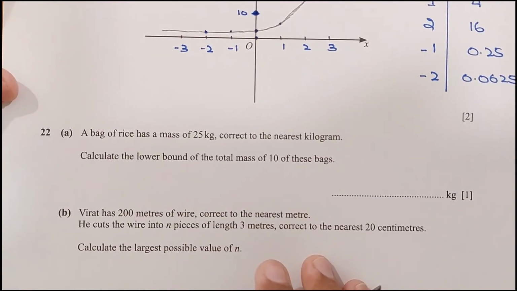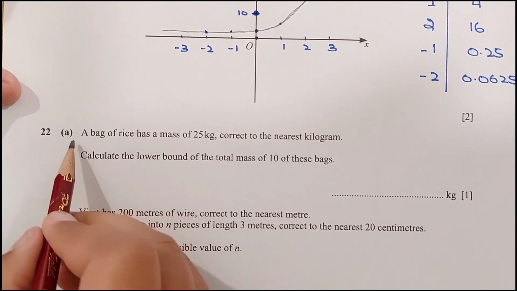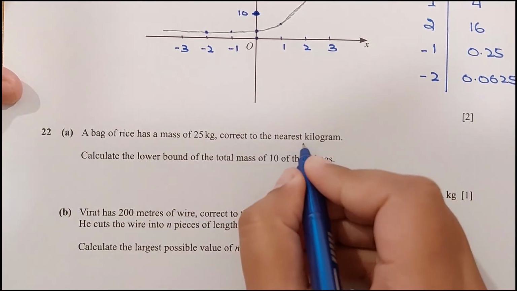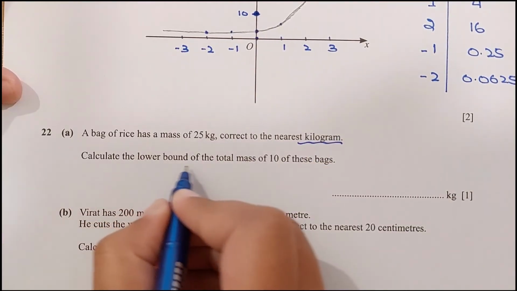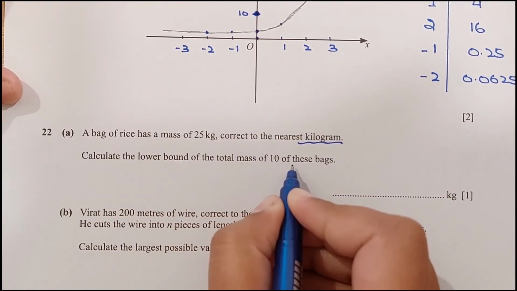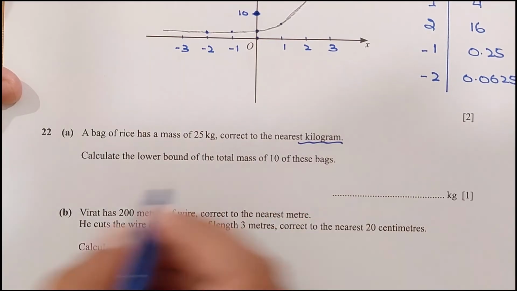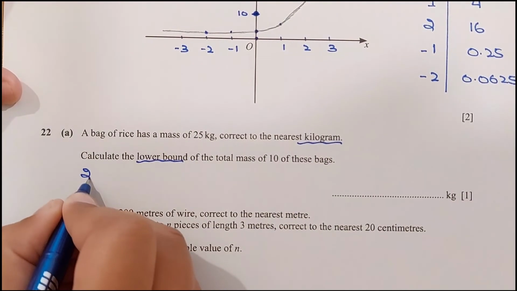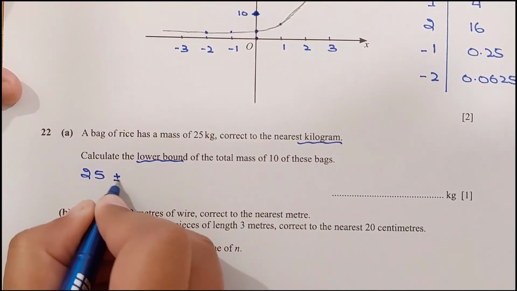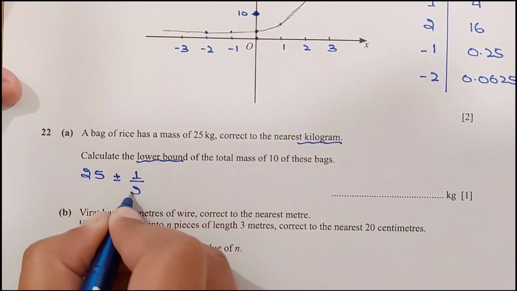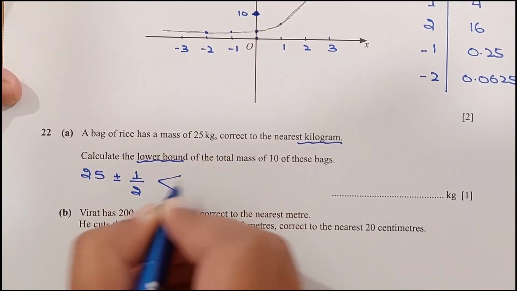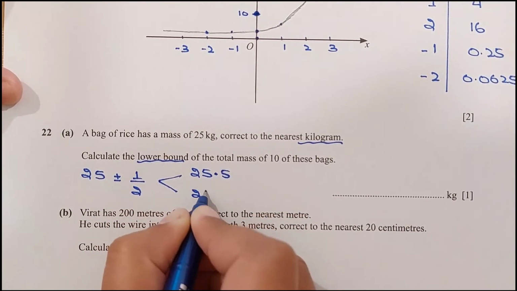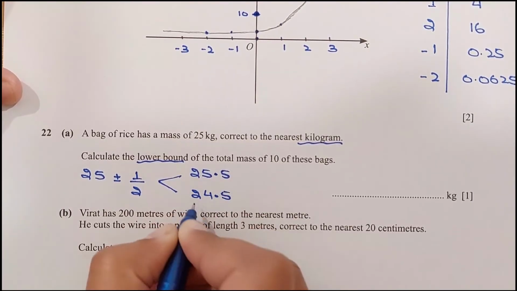Now for question number 22, part A: a bag of rice has a mass of 25 kilograms, correct to the nearest kilogram. Calculate the lower bound of the total mass of 10 of these bags. Okay, we need to find the lower bound, right? So we have 25 plus or minus 1 by 2 kilogram, so adding 0.5 is 25.5 and subtracting is 24.5. This is the upper bound, this is the lower bound.